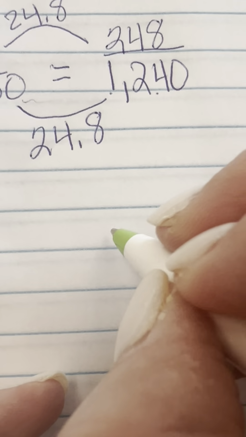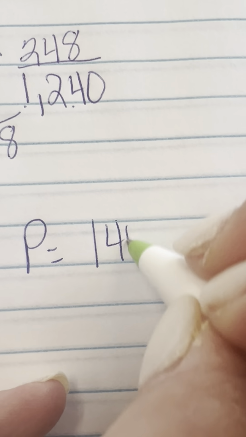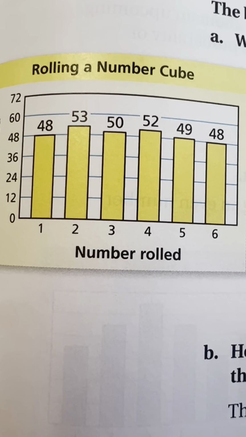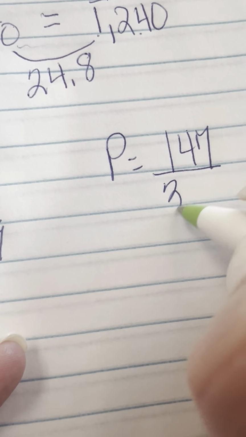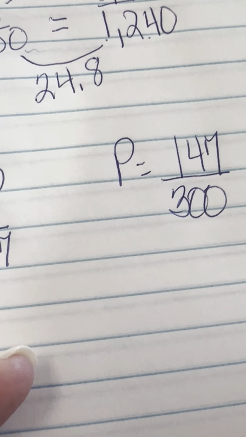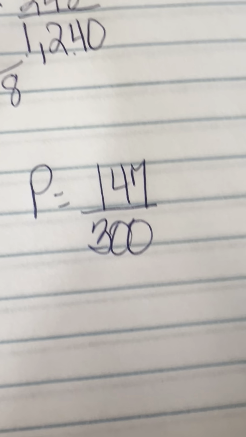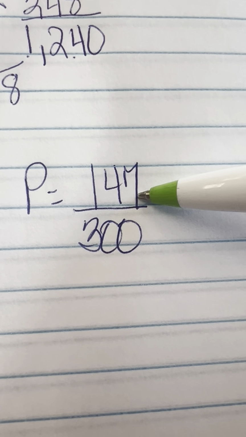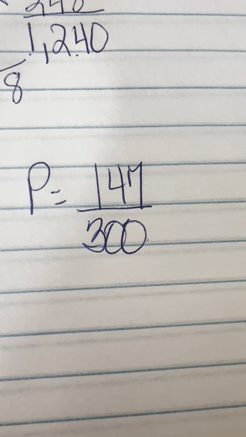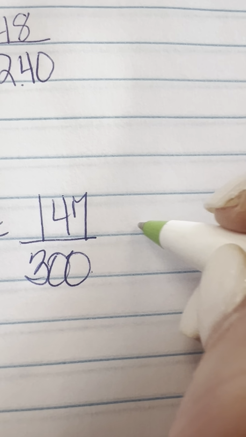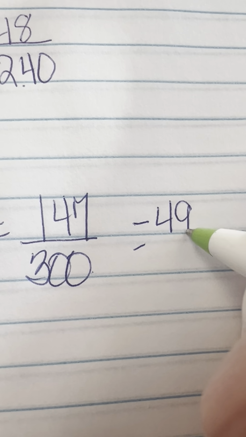My probability of rolling an odd would be 147 out of 300, because it happened 147 times in my experiment out of the total number of times I rolled, which was 300. And again, to find a decimal or a percentage, top divided by bottom gives me 0.49, which is 49%.